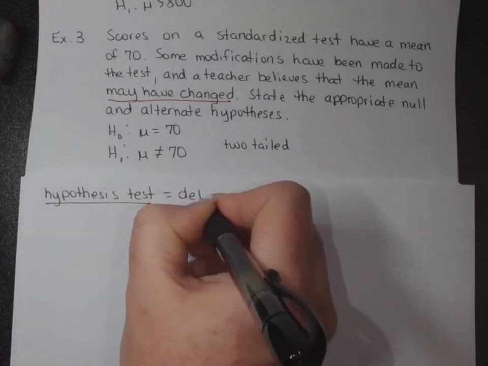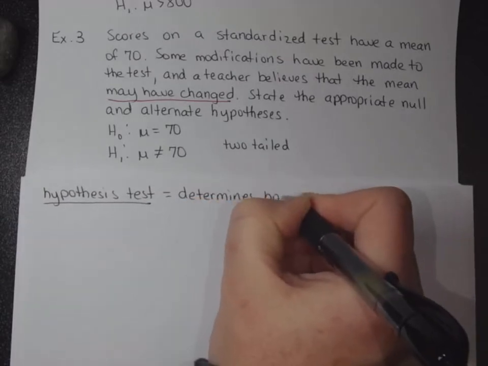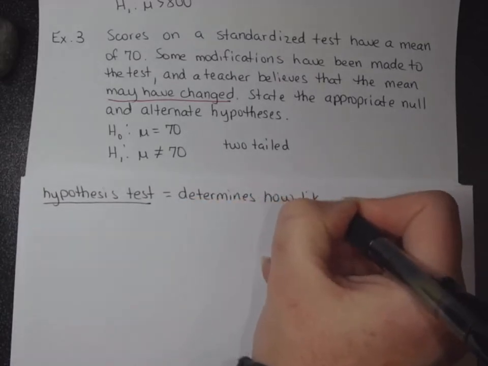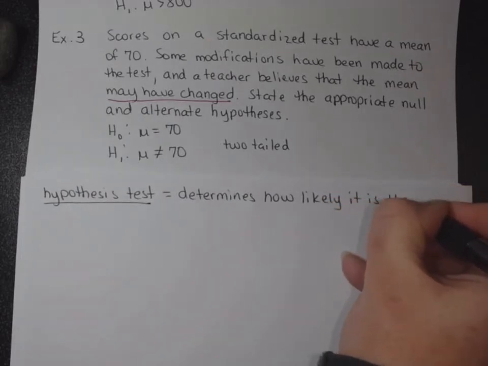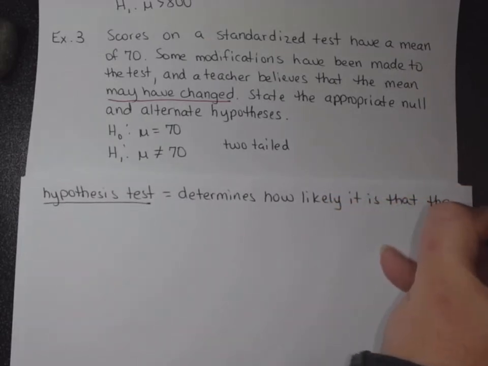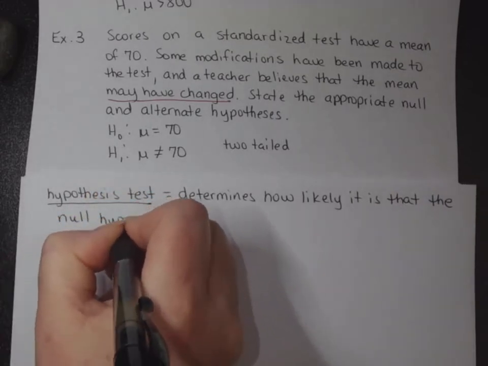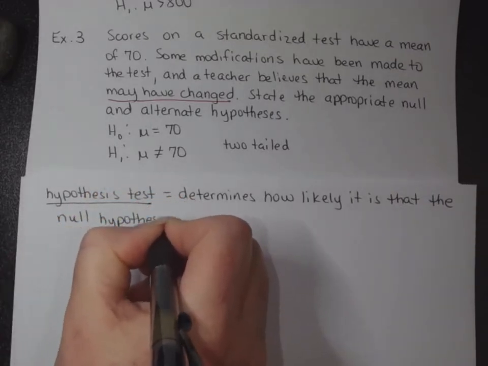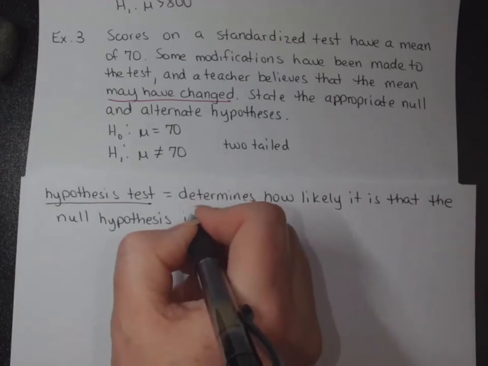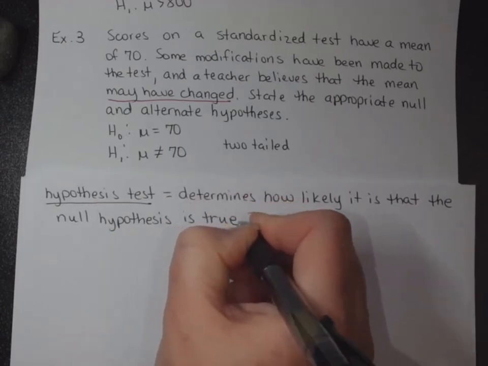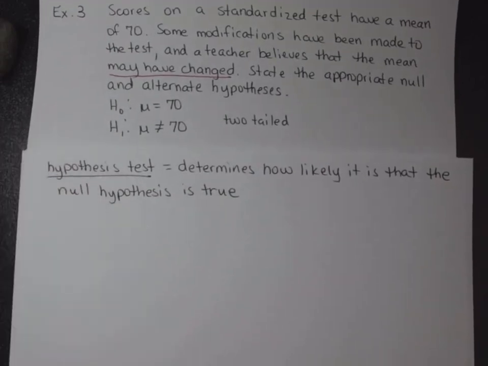So a hypothesis test not only is going to determine kind of if we're right or wrong. So it's kind of not like science where you test the hypothesis and you're just like, yes, it's true, or no, it's not true. It's actually going to come up with a probability of how likely it is that it's true. In other words, how reasonably assured can we be that it's true?